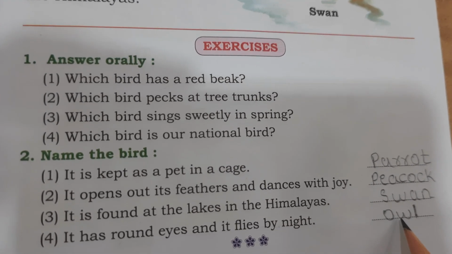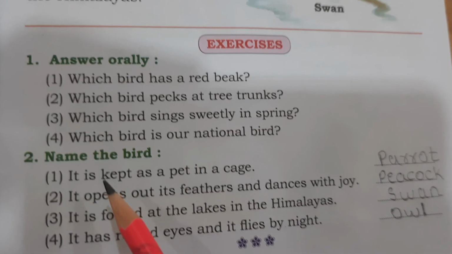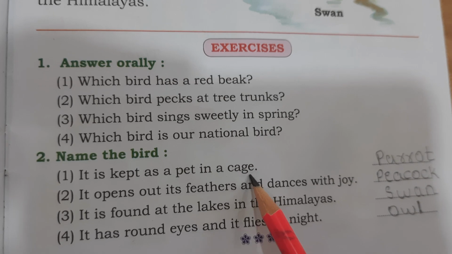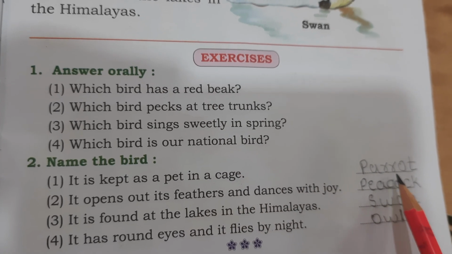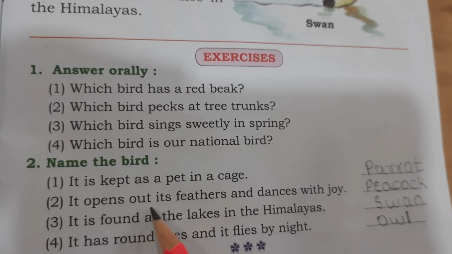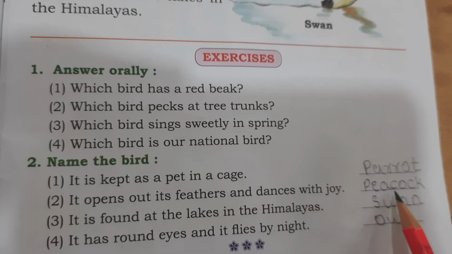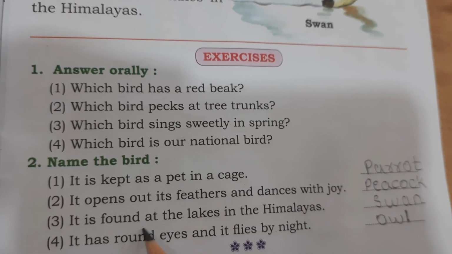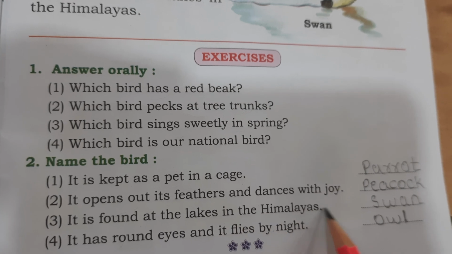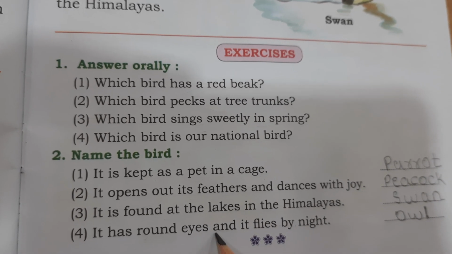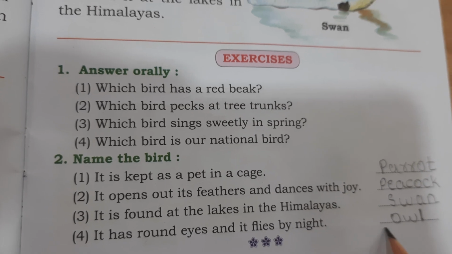Owl. O-W-L, owl. Once again, name the bird. It is kept as a pet in a cage. Parrot. P-A-R-R-O-T, parrot. It opens out its feathers and dances with joy. Peacock. P-E-A-C-O-C-K, peacock. It is found at the lakes in the Himalayas. Swan. S-W-A-N, swan. It has round eyes and it flies by night.